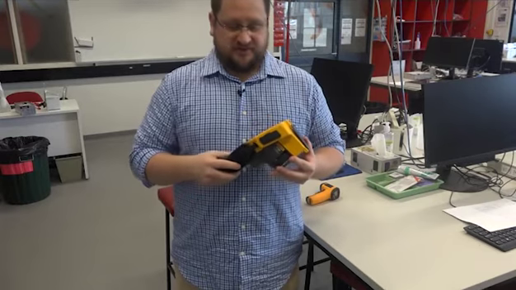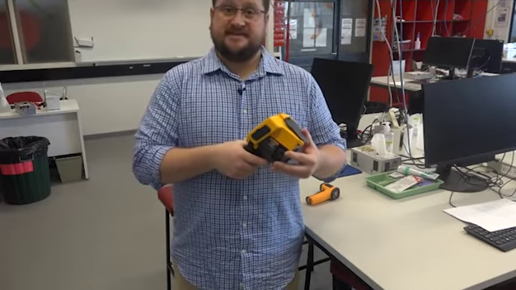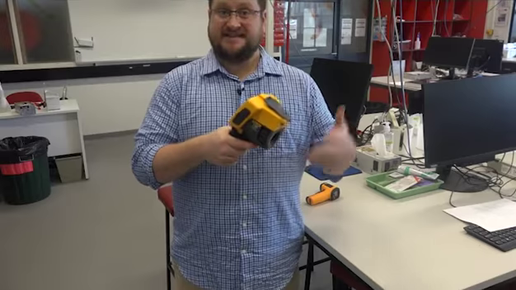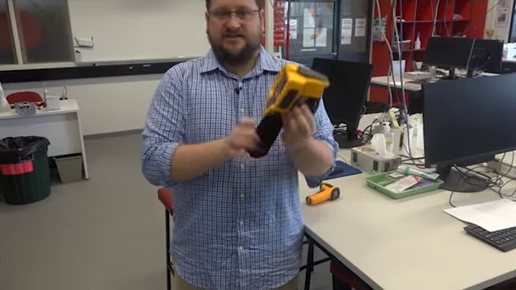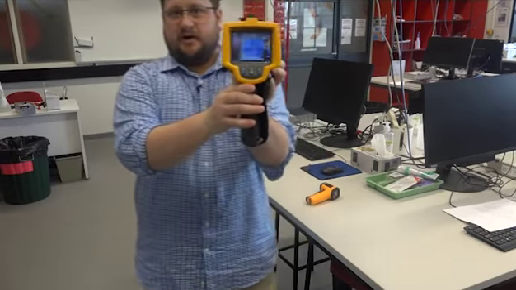It's very simple to use. All you have to do is, once again, aim the device and pull the trigger. And you get a representation of color.